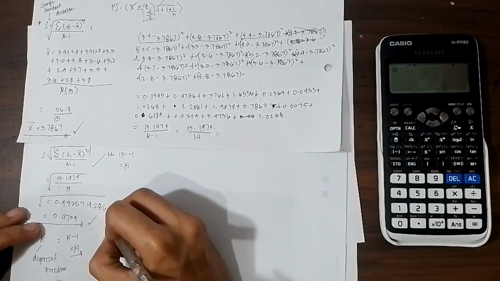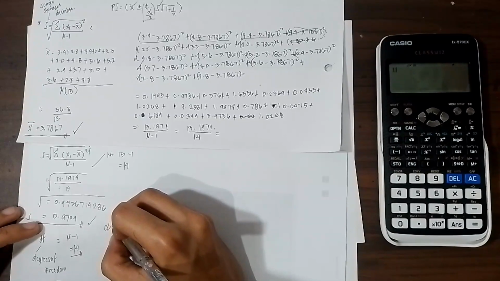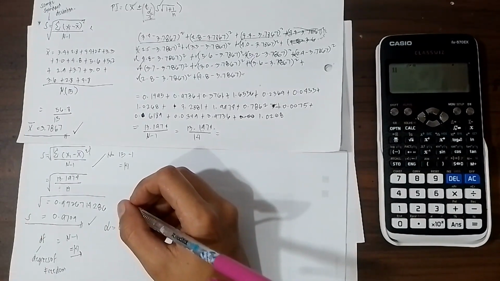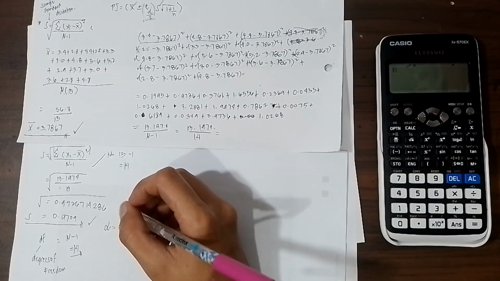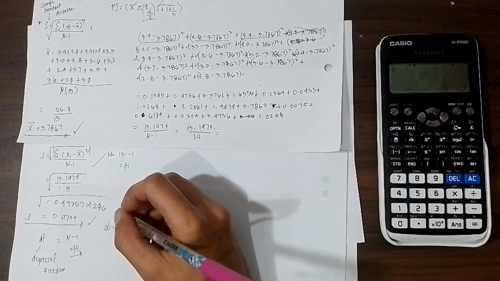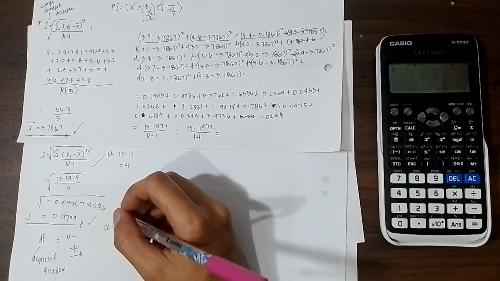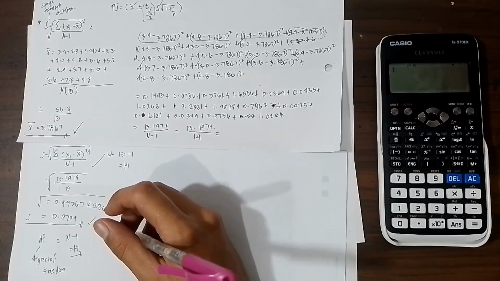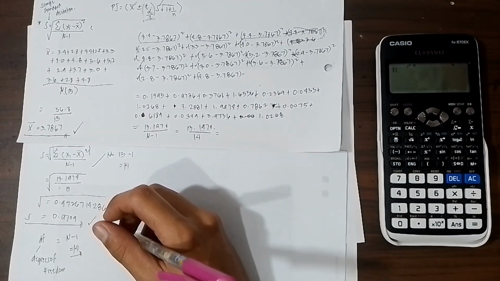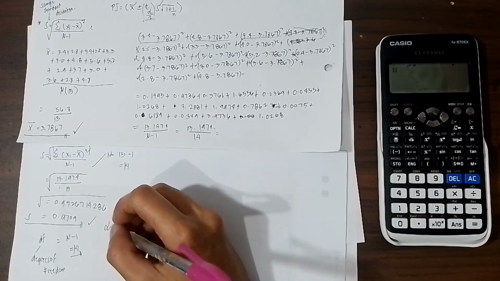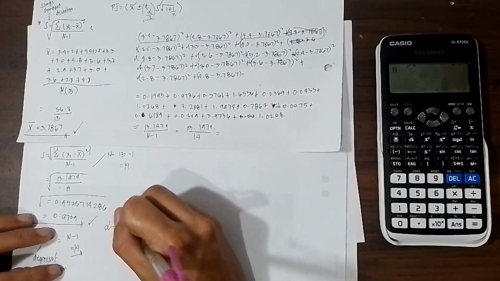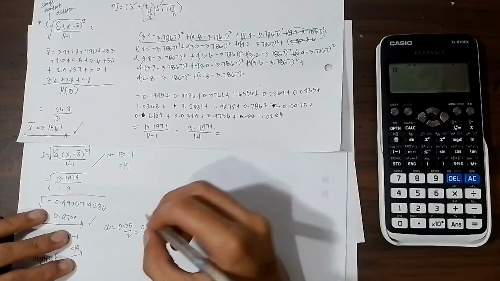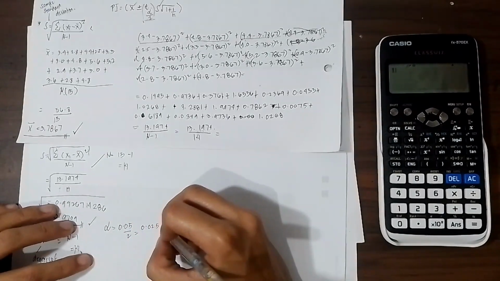Since alpha is 0.05, what we need to do is find which tail it could be. If we divide it by 2, we get 0.025, which can be seen in the two-tailed value.